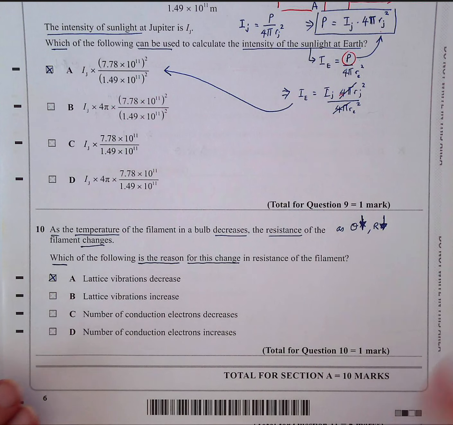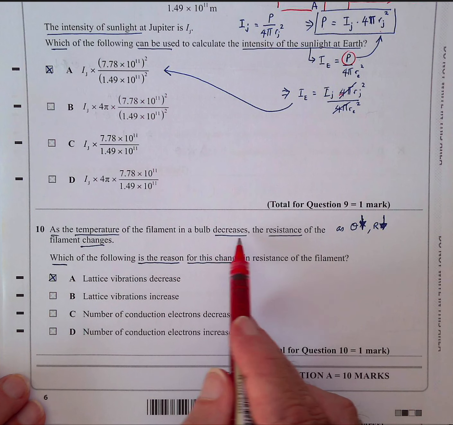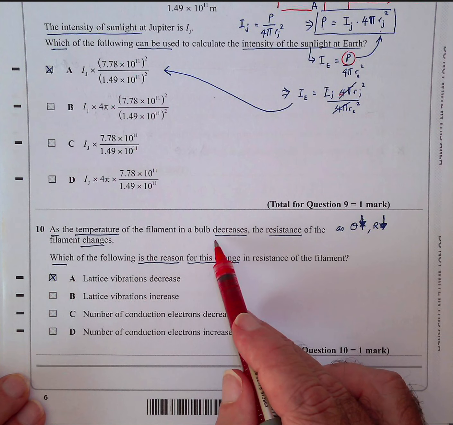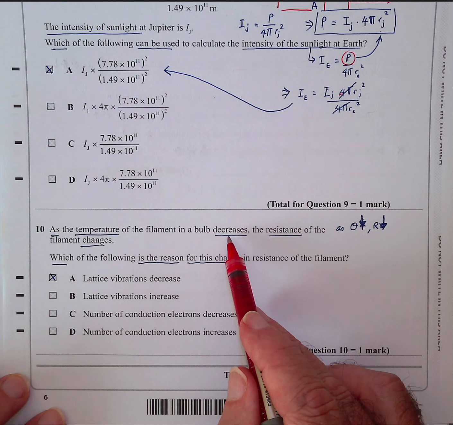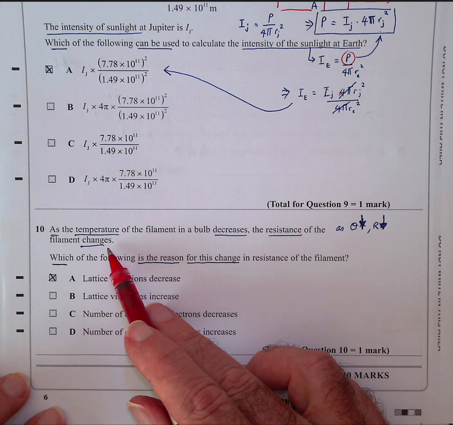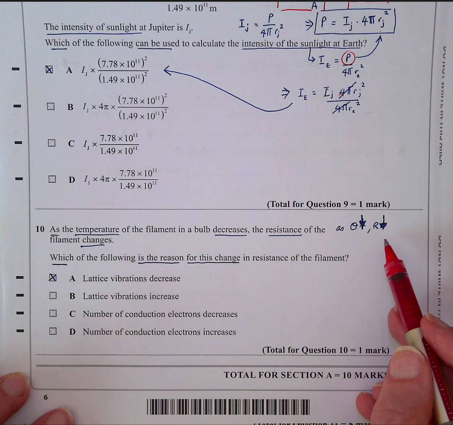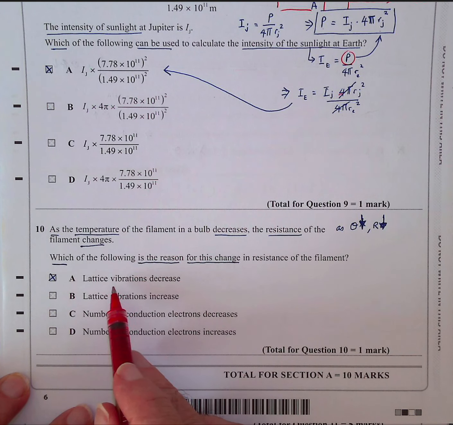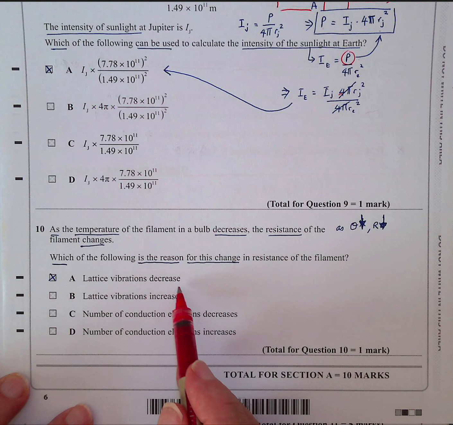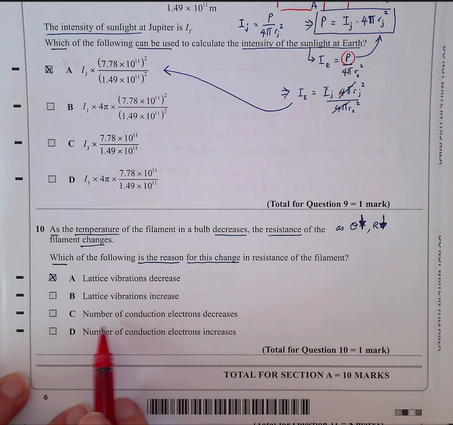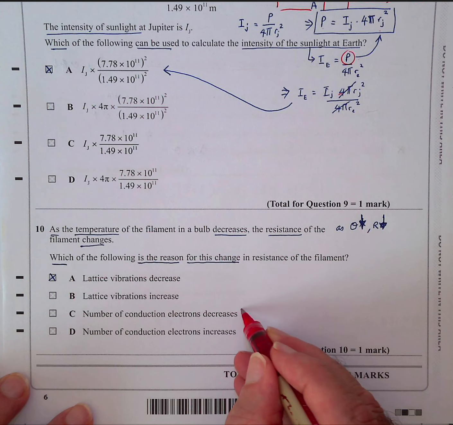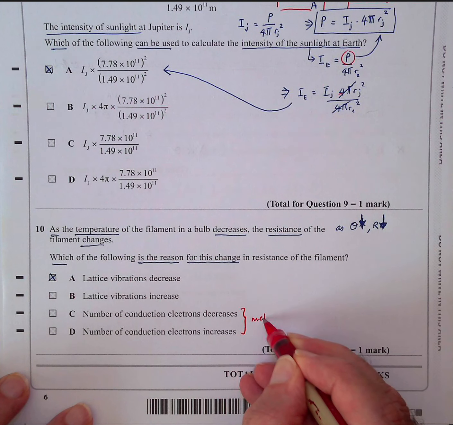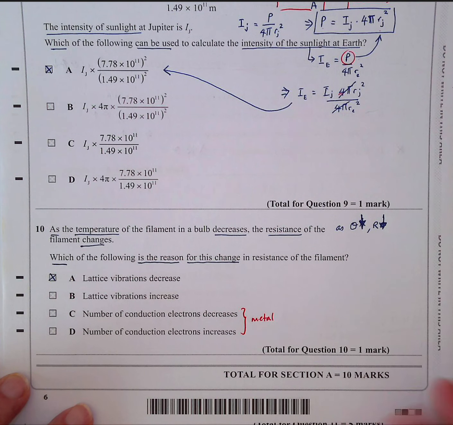Okay, question 10. As the temperature of the filament in a bulb decreases, again I was doing it the wrong way around, normally they go increase. If the temperature of the filament decreases, the resistance decreases. Well, if the temperature decreases, lattice vibrations decrease and the resistance decreases. The answer is A. The others are the opposite, and the number of conduction electrons does not change because it's a metal, so they're more or less the same. Okay, that's the multiple choice questions done.